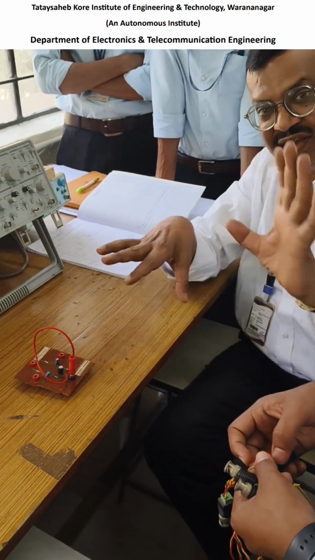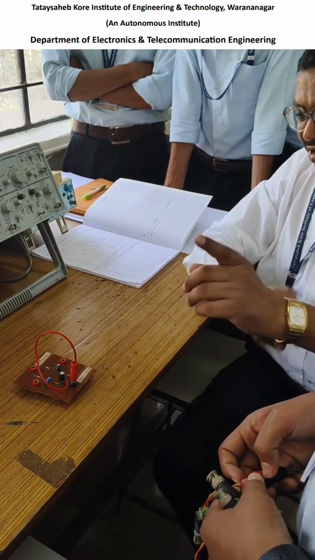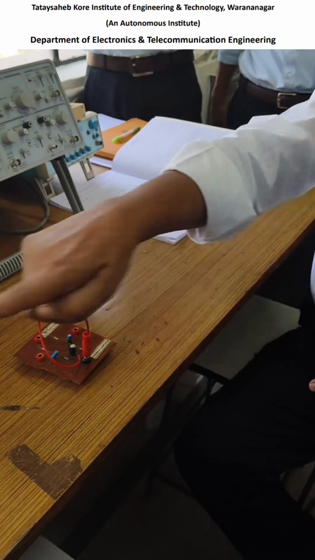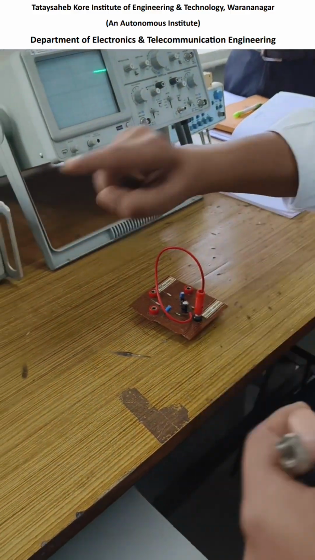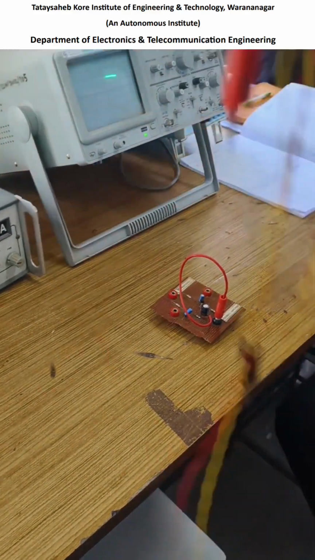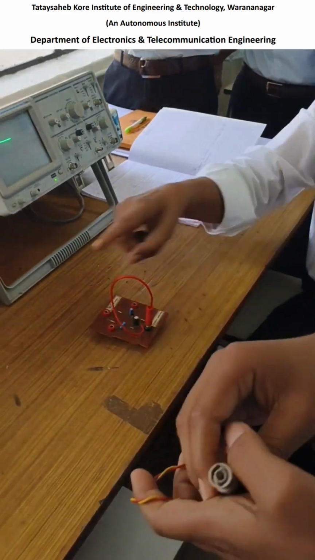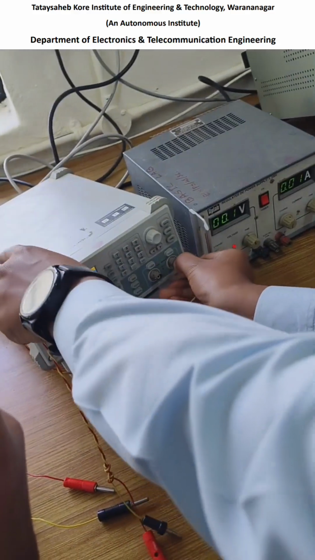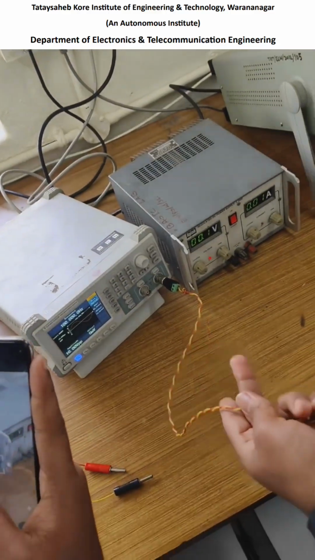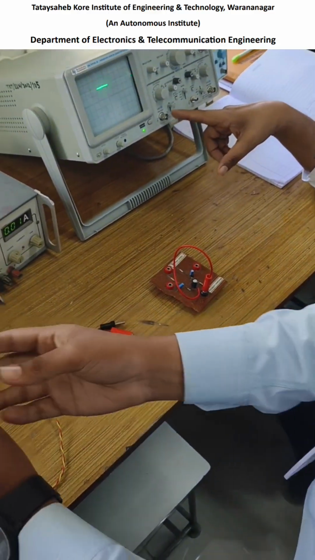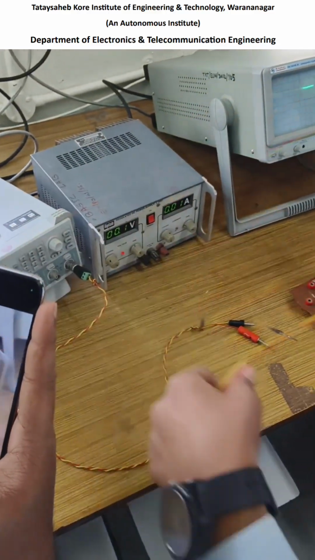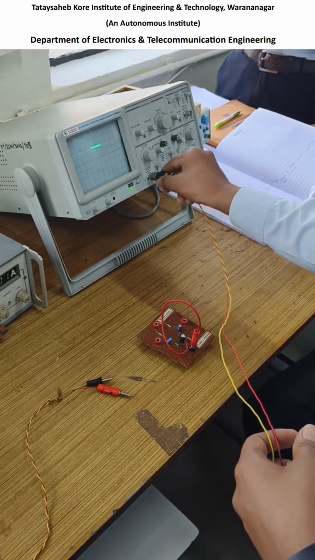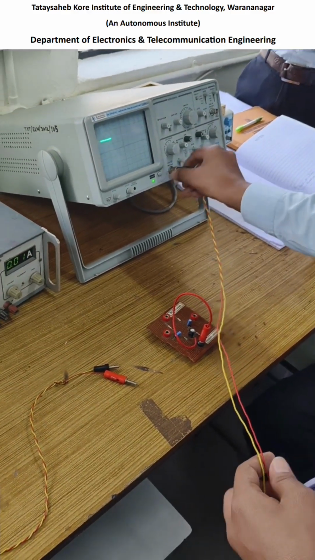So don't cut it, now let it be. Now first you take one probe and connect to the signal generator. Right side. Correct. Take one more probe and connect here to channel 1. Right?